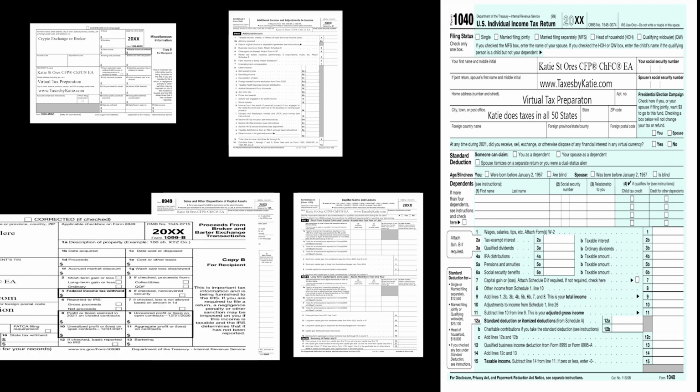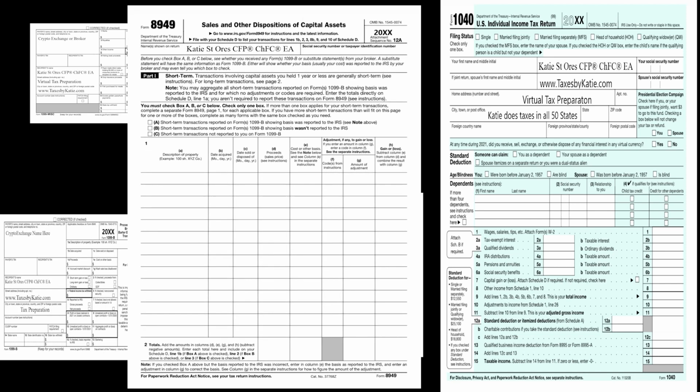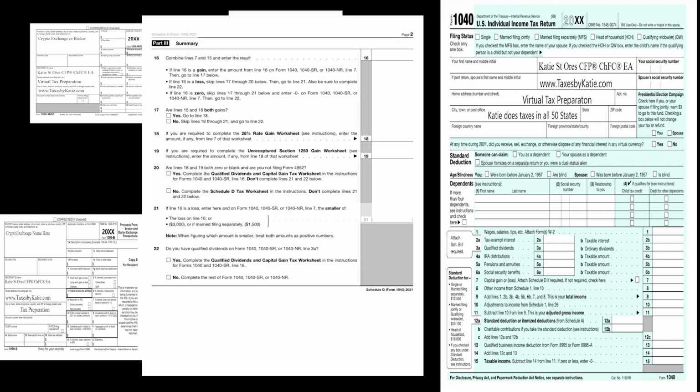The information that you included from your Form 1099-B on your Form 8949 to report your gains and losses will go to Schedule D. And the total from Schedule D will flow to Form 1040, line 7.